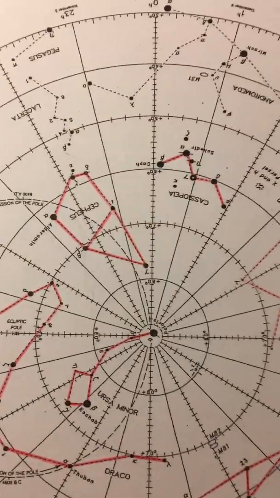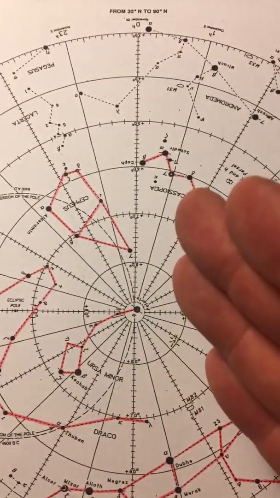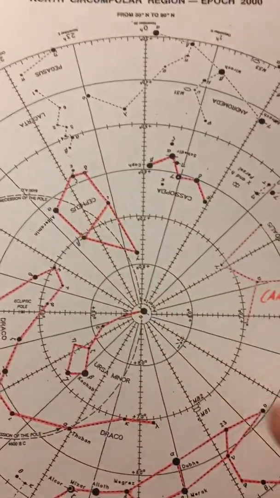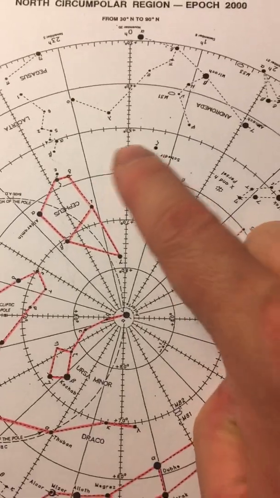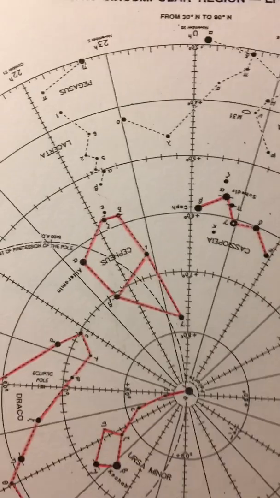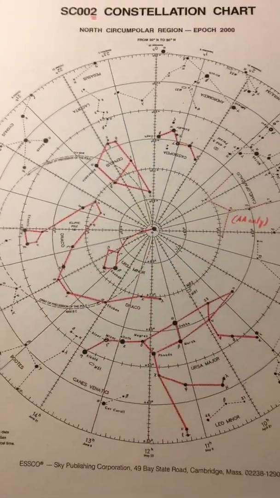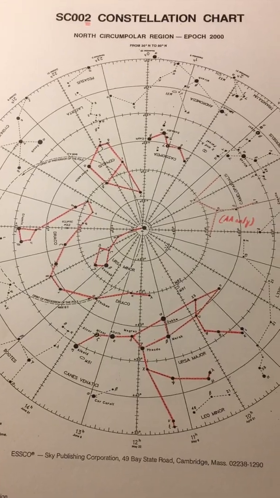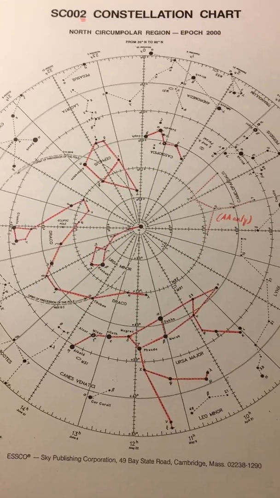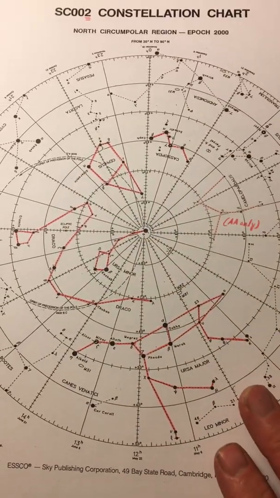Finally, up above that, we have a couple of royalty in the sky. We've got Cassiopeia, the queen, and Cepheus, the king. Depending on the time of night you see her, Cassiopeia could look like a W, an M, a 3, or an E, and then her hubby, Cepheus the king, looks like an upside-down house shape. So this is how your first star chart should look, the SC002. Step 1, just trace these 5 constellations.